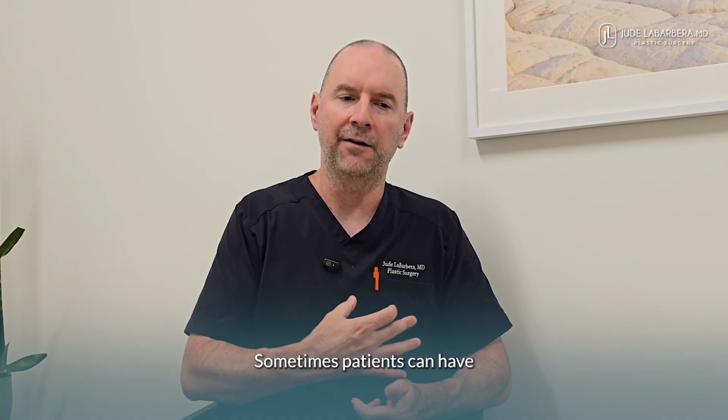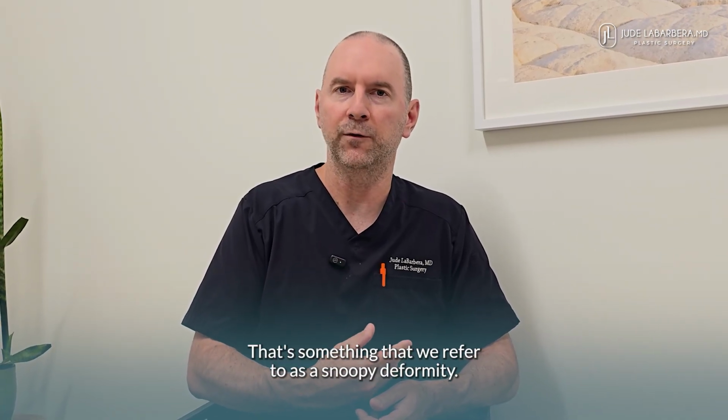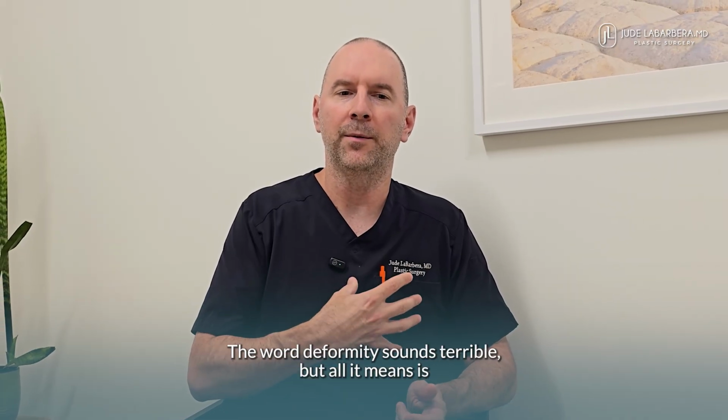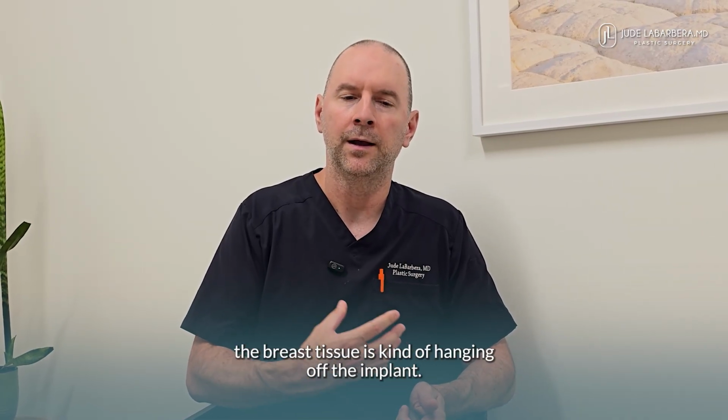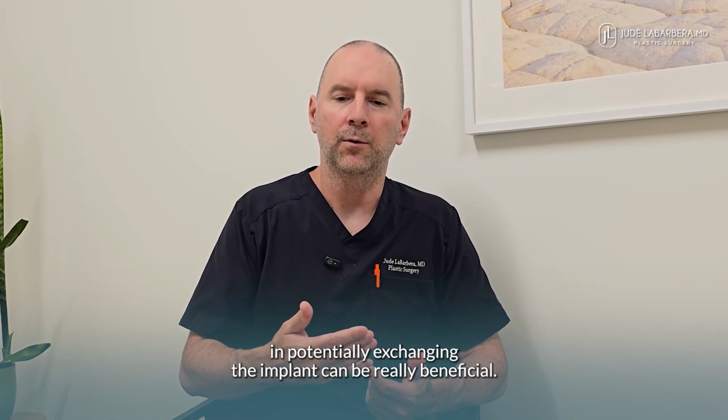Sometimes patients can have some excess breast tissue kind of hanging off the implant. That's something that we refer to as a Snoopy deformity. The word deformity sounds terrible, but all it means is the breast tissue is kind of hanging off the implant. So a lot of times, tightening that skin and potentially exchanging the implant can be really beneficial.